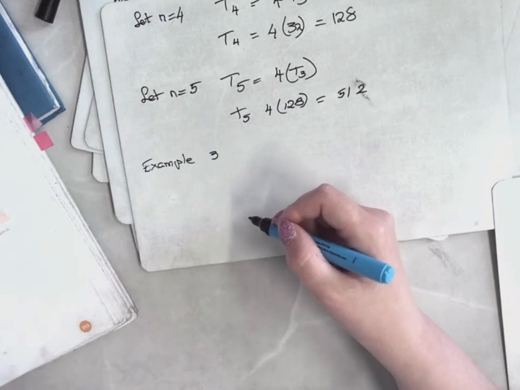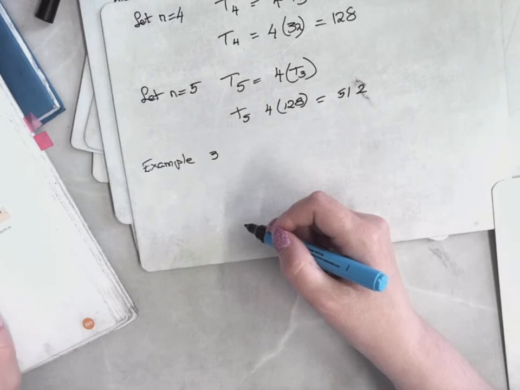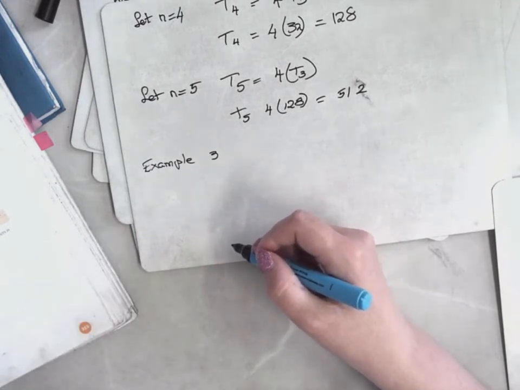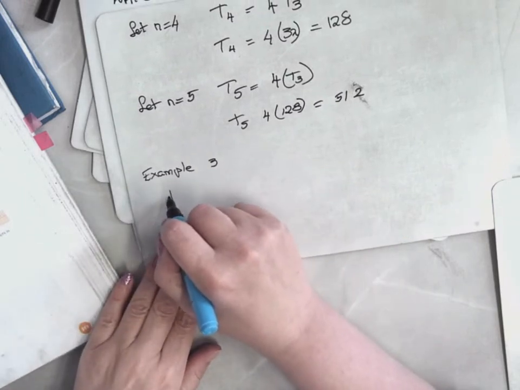That's very similar to the one before. Find the 4th term.